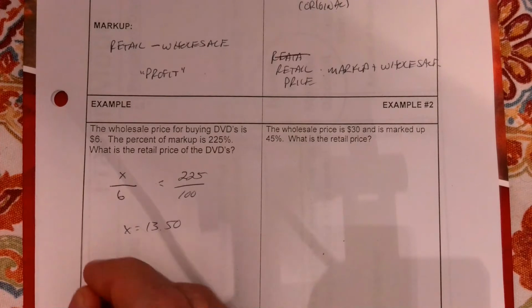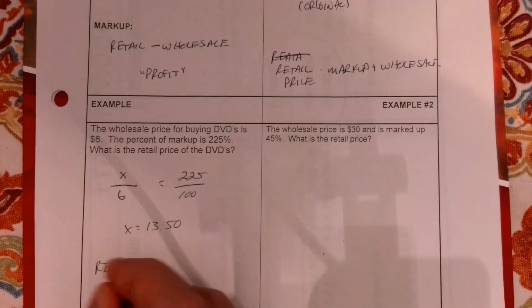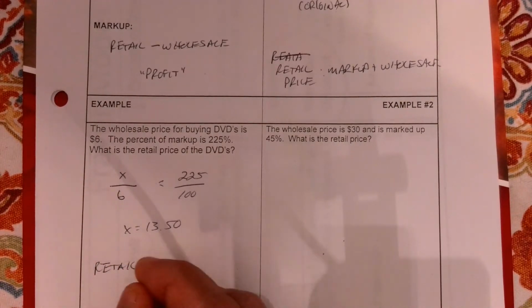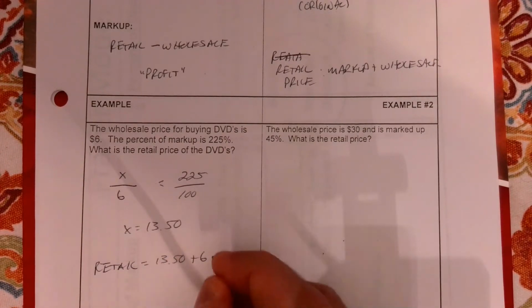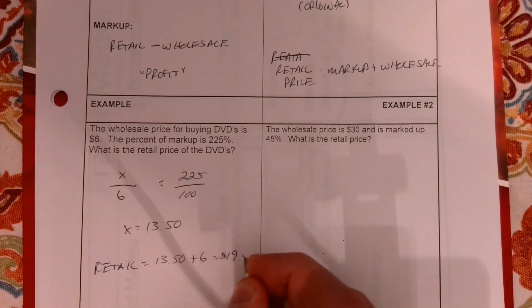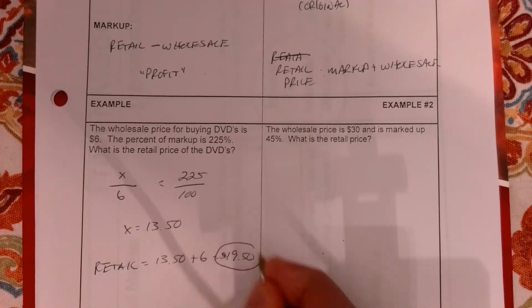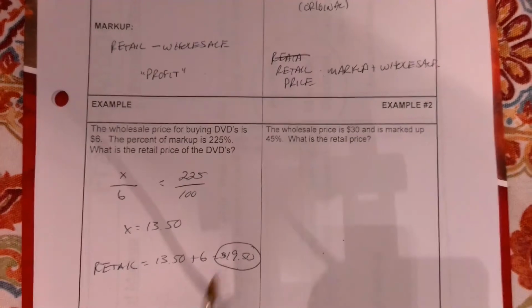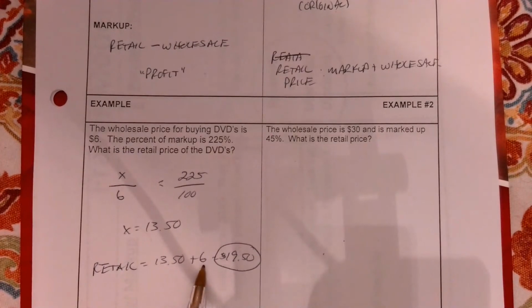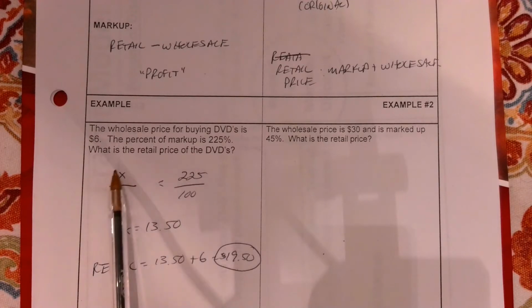But the retail price is we have to add that to the $6. So that is $13.50 plus 6. So the retail price of that DVD is $19.50. The wholesale price, which was 6, what it cost them, plus the amount of markup they gave us in terms of a percent. We just had to find the cost.